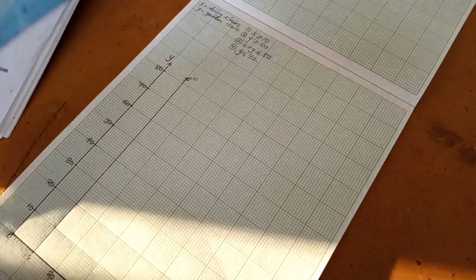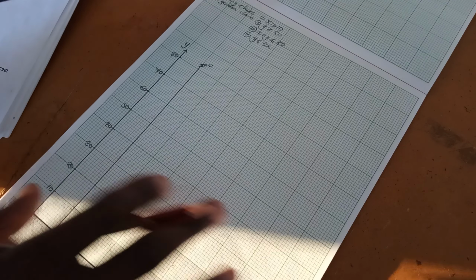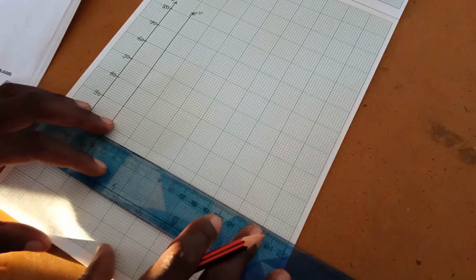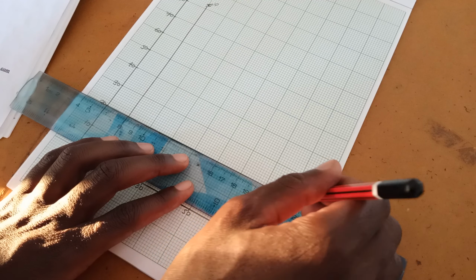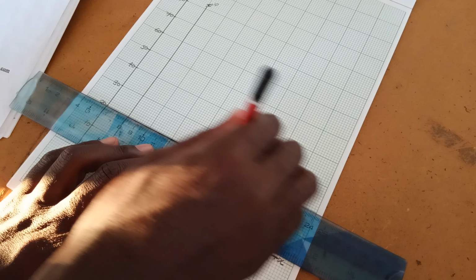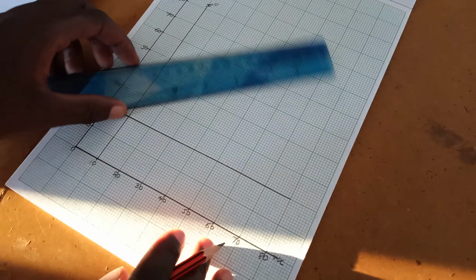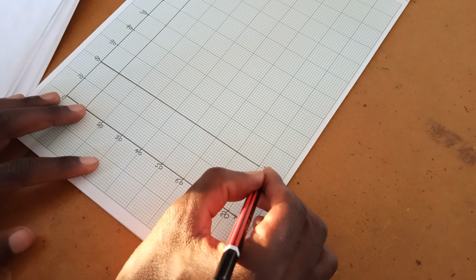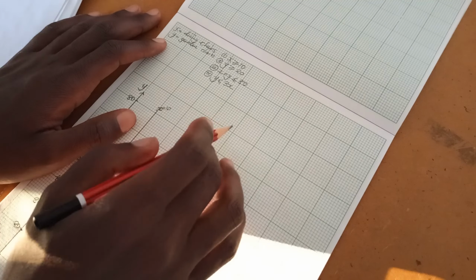So we go on the y-axis. This is the y-axis here. And we go where there is 20 and you draw a line. Okay, we are going to draw a line even here, which is reaching up to 80 there. Like that. Okay, so we have drawn that line, and this line is y is equal to what? To 20.